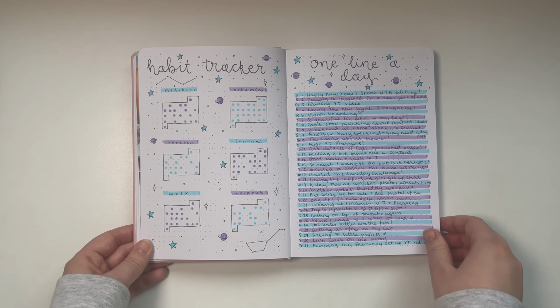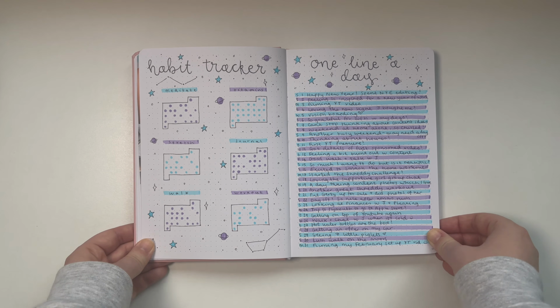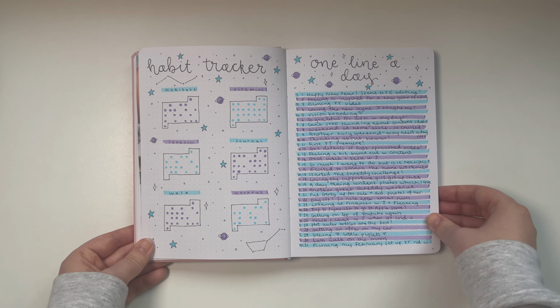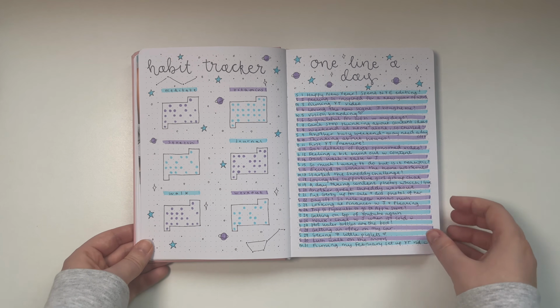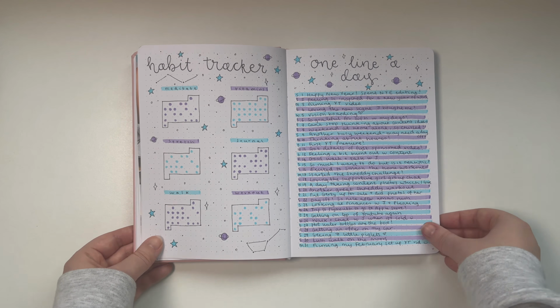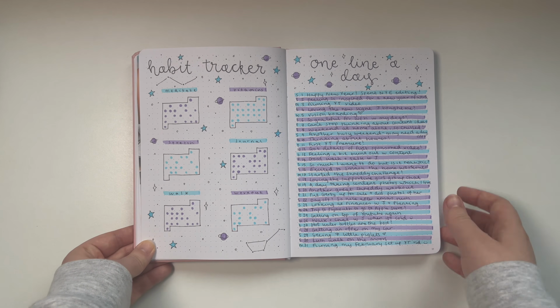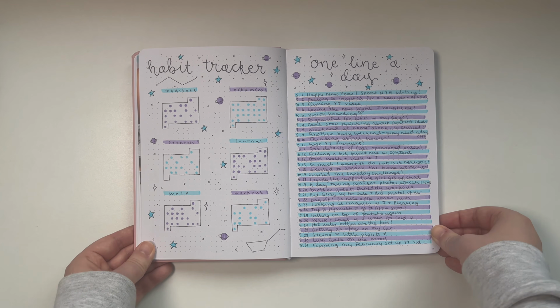Then we've got my one line a day, another one that I always get asked what I'm using this for, how do you use it. It's kind of like a gratitude log, but it doesn't have to just be something you were grateful for. It could just be a special event that happened that day that you want to remember, something good that happened, something you were feeling, something you were thinking, just literally anything that's on your mind when you come to write.